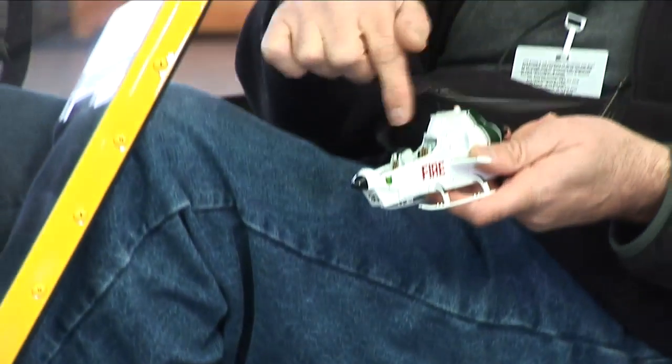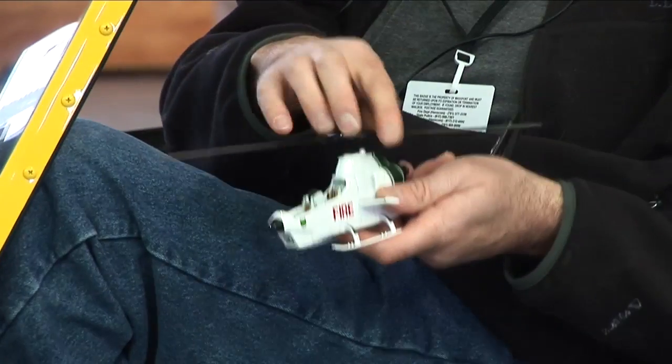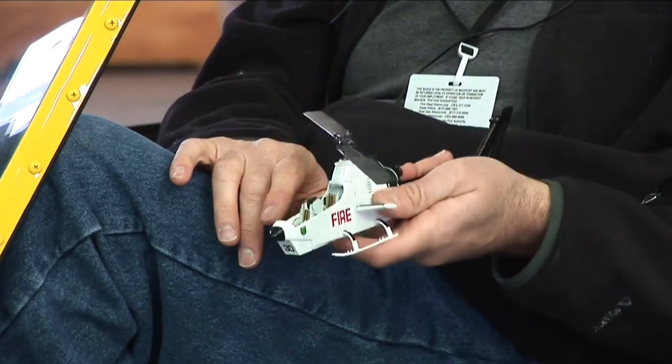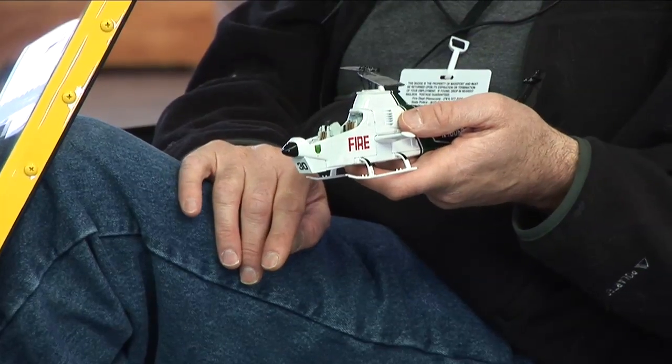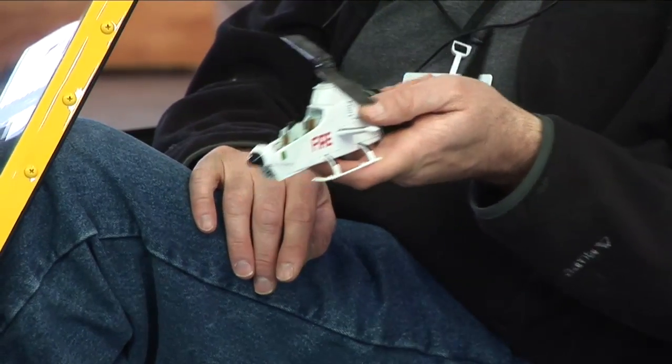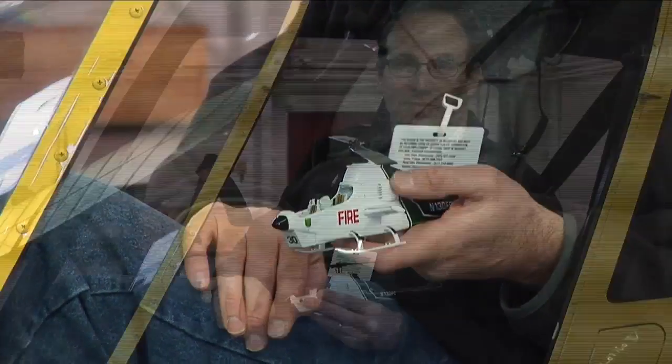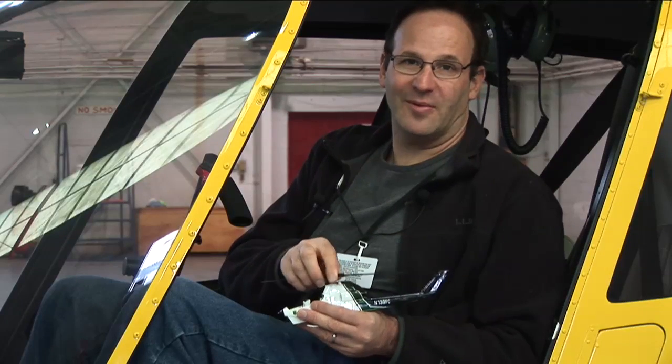Okay, so now you might ask yourself, well, I understand how we can hover and pull the helicopter up and down, but how do we go forward? How do we turn left and right? We want to fly forward. How do we do it?